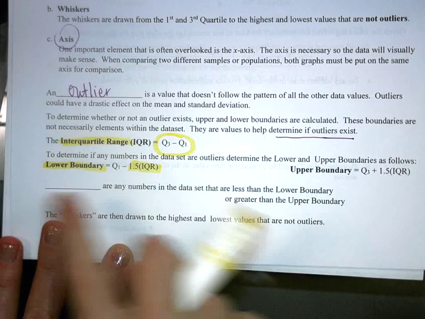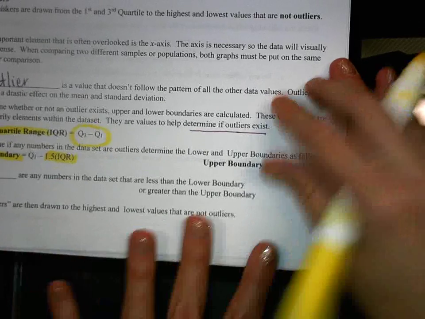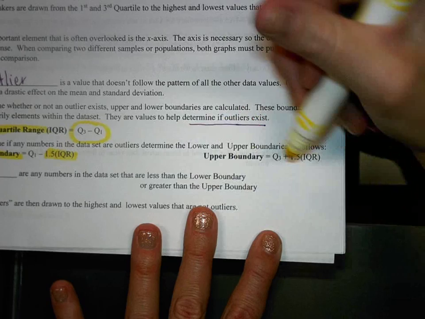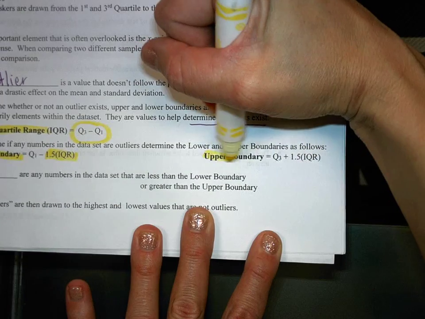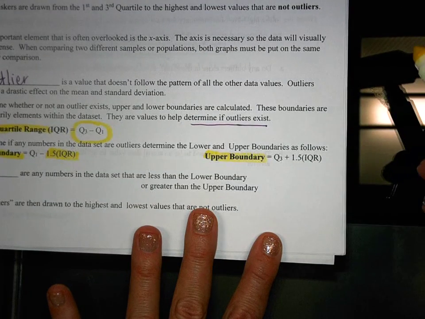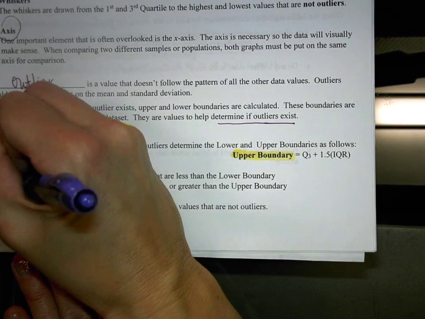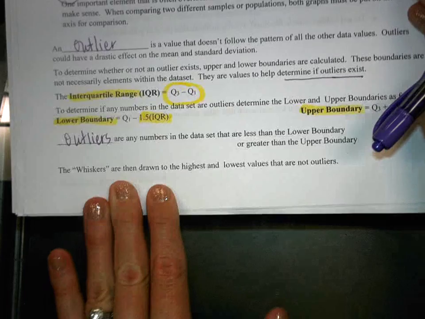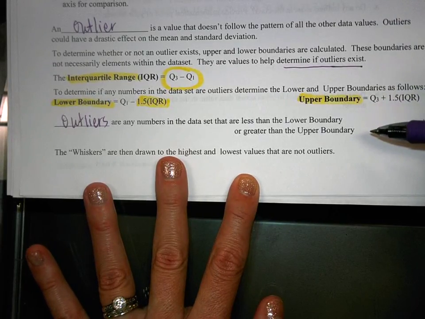And oftentimes I'll abbreviate this with LB. For your upper boundary, to see if there's any outliers on the top half of the data, you add that value to the Q3 value. So upper boundary is where you're adding, and lower boundary is when you subtract. Outliers are any numbers in the data set that are less than the lower boundary or greater than the upper boundary.